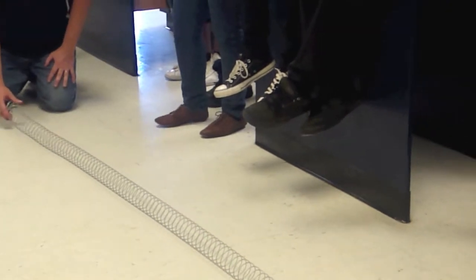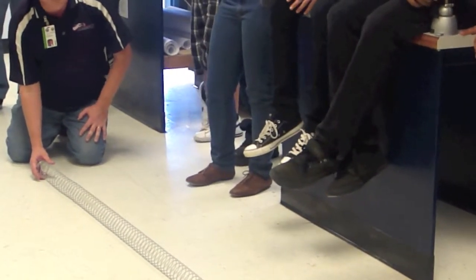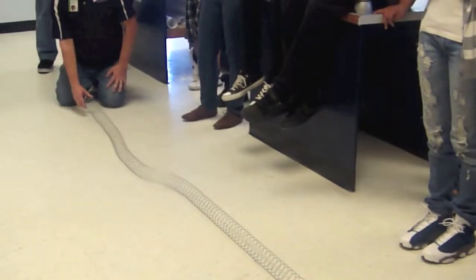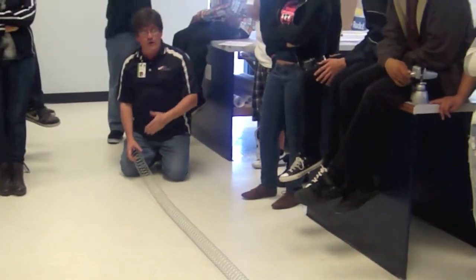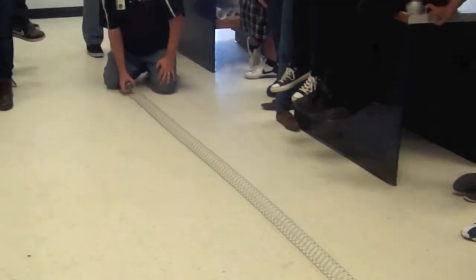Now I'm going to disturb the medium. I'm going to give it a little bit of a disturbance. And what you notice is that the disturbance travels, or propagates. We say the wave propagates from one end to the other. 2-foot disturbance. And notice that that disturbance started off here being 2 feet, like that.